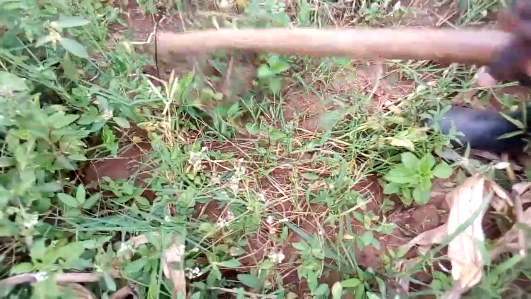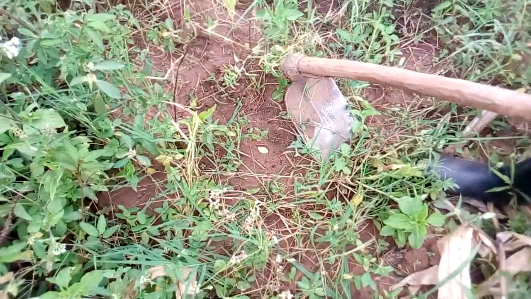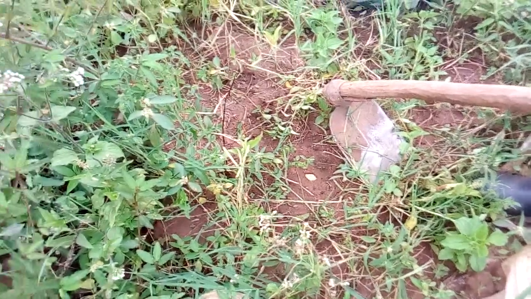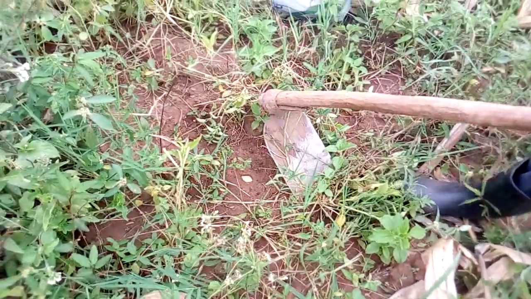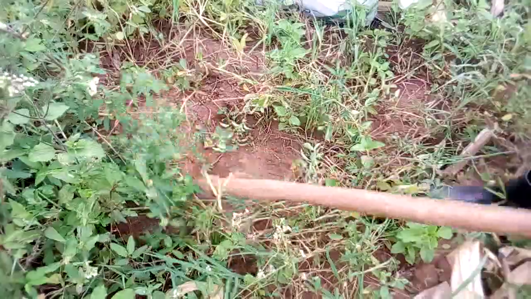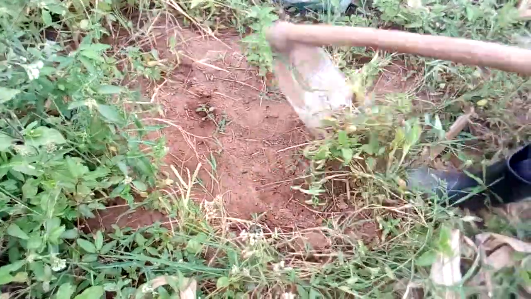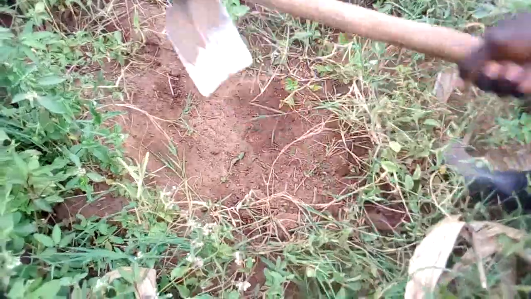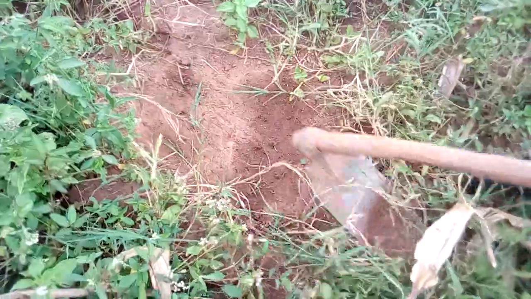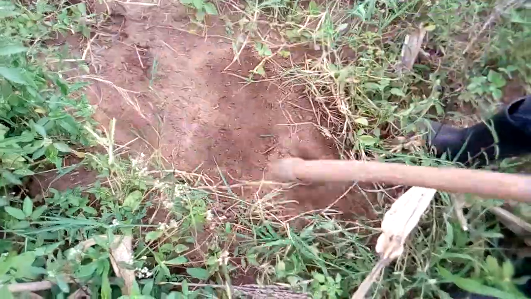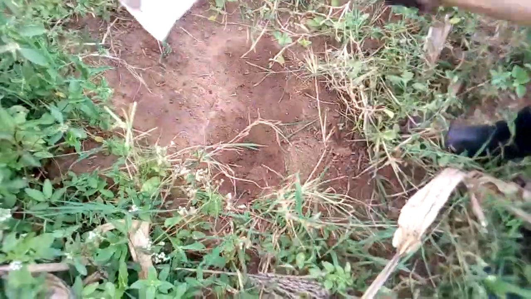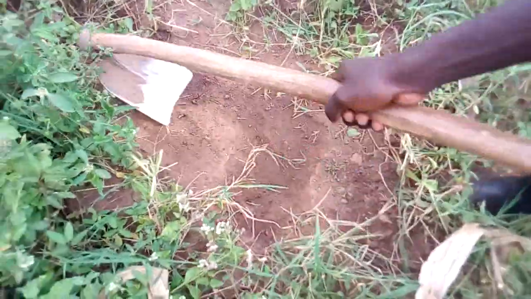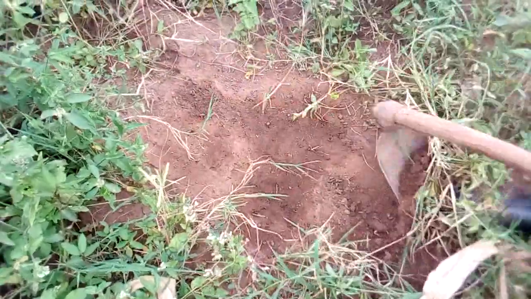So this is one of the points where we are going to pick a subsample from the many points within this 5-hectare land. And what we are doing is, first of all, you have to remove the vegetation that is on the top part of the soil, because a lot of nutrients have accumulated on this top part, and we don't want the roots of the grasses that have accumulated on top of the soil here.